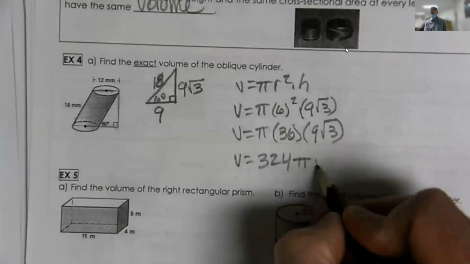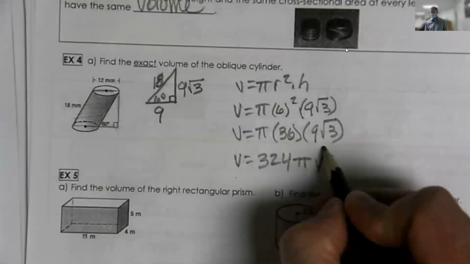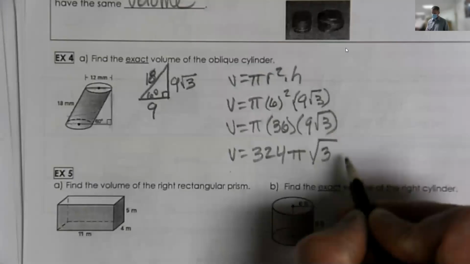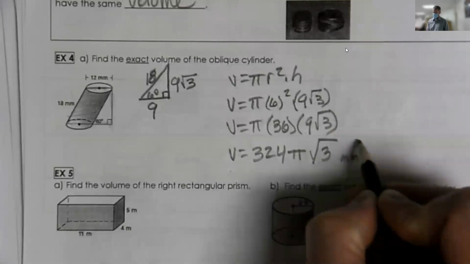And if we're not going to be using rounded values, we would not want the decimal of the square root of 3. So you put your values in front of your square root. So you get 324 pi root 3. And this is volume, so it's millimeters cubed.